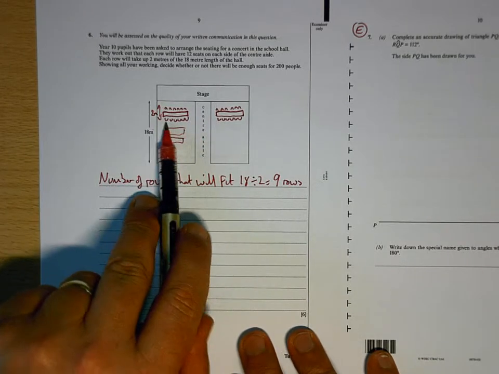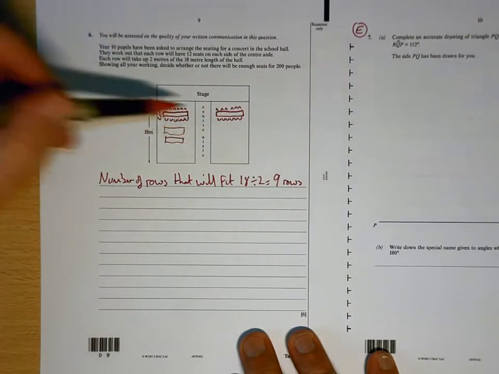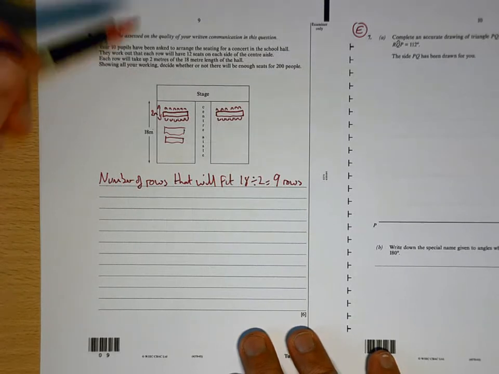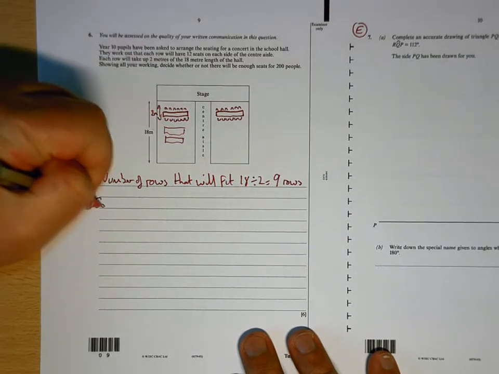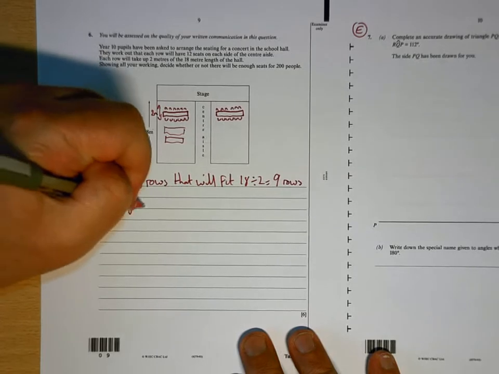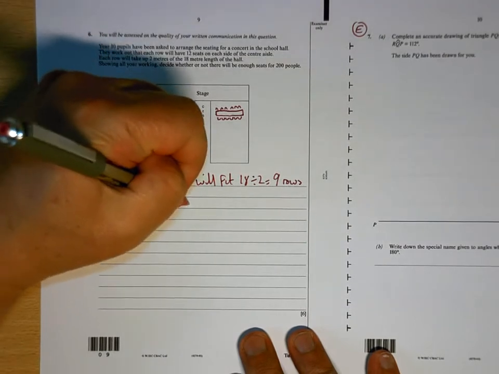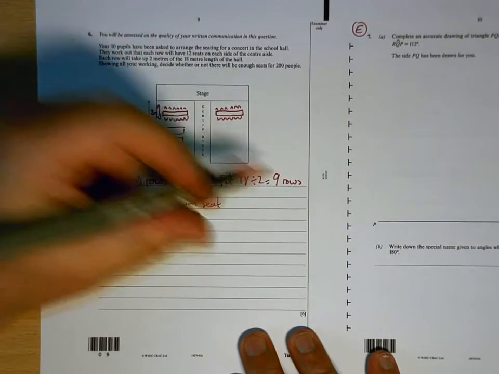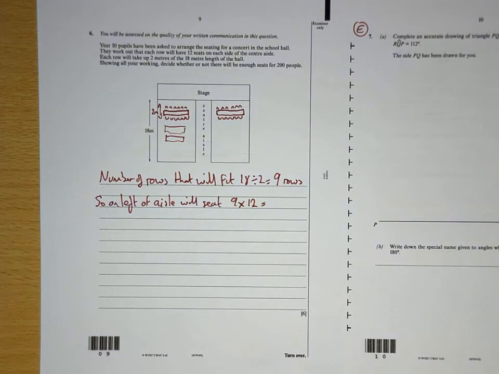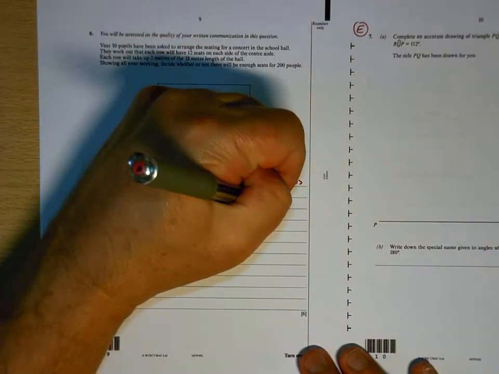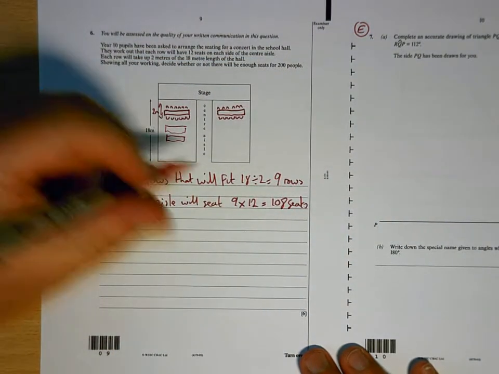work out what 9 lots of 12 is to work out how many will be in there and double it, or you can work out straight away what 9 lots of 24 are. 9 lots of 12 is easier to work with, so if we work with the left hand side, so on left of aisle we'll seat 9 lots of 12, which is 108 seats. It'll be the same on the right.